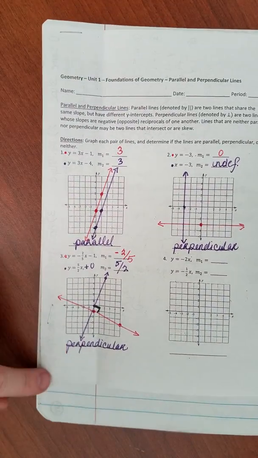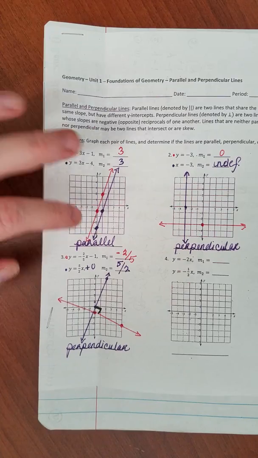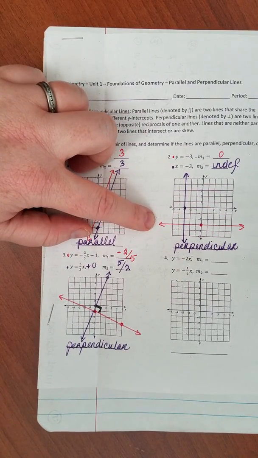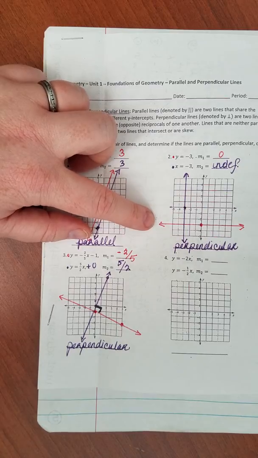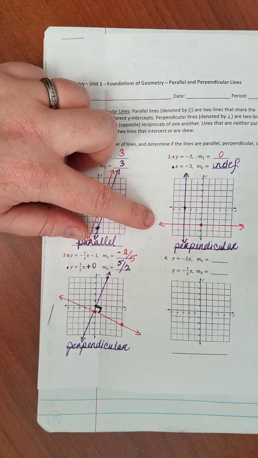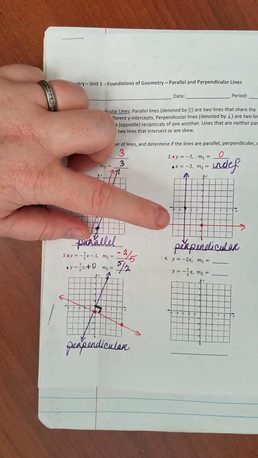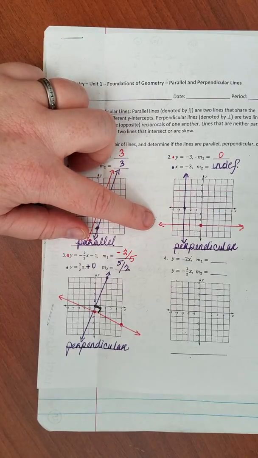So these are some examples that we did in class quite some time ago. So parallel lines are two lines in the same plane that never intersect. Perpendicular lines don't have to be in the same plane, but you can technically always draw a plane through two perpendicular lines. But anyway, they don't by definition. So they're just two lines that intersect at a right angle or at a 90-degree angle. Okay. So just some basic notes.